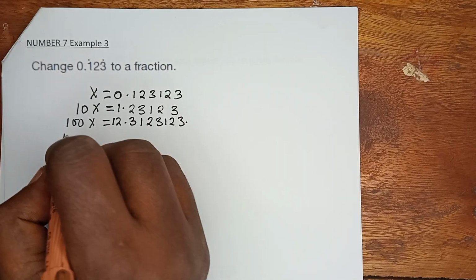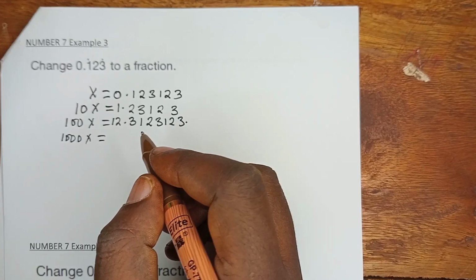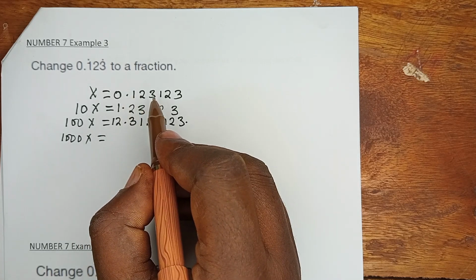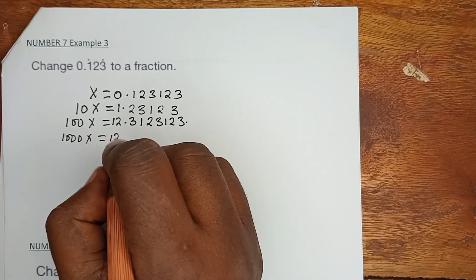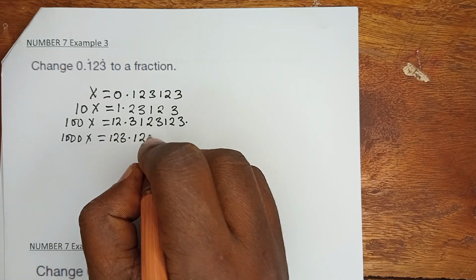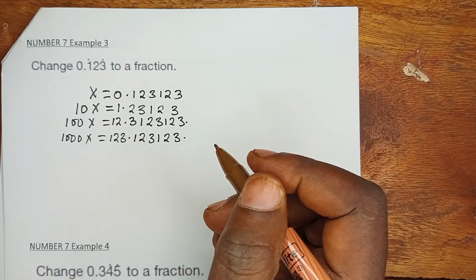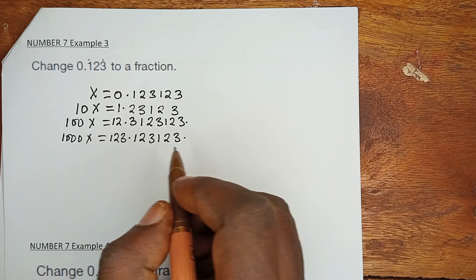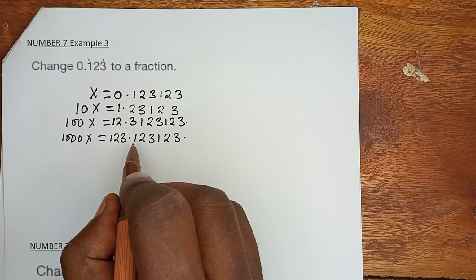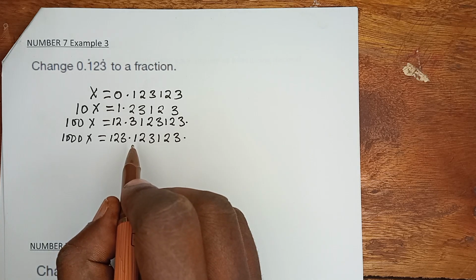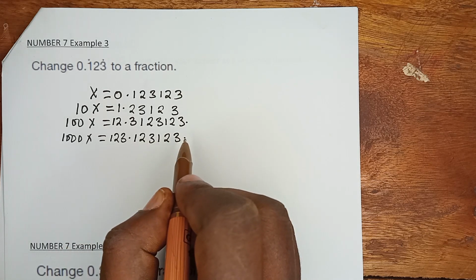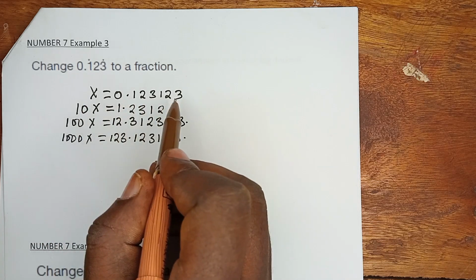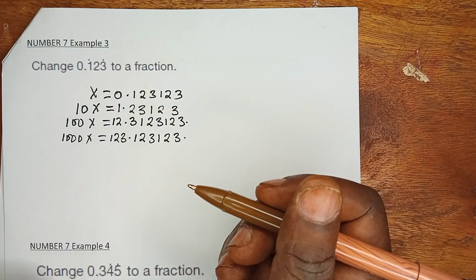Let's go to 1000x. 1000x means this decimal point will jump 3 steps, 1, 2, 3, and we are going to have 123.123123. And it's like we have 3 numbers which are identical after the decimal point. We have this one which is displaying 1000x, which is 123.123123, and we have this x which is also having 123 repeating after the decimal point.